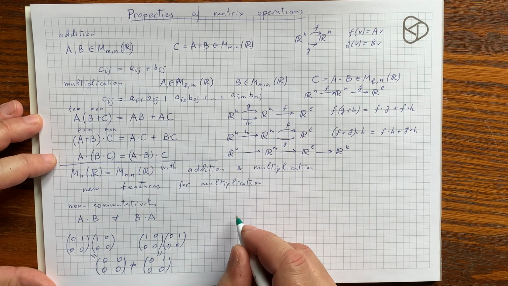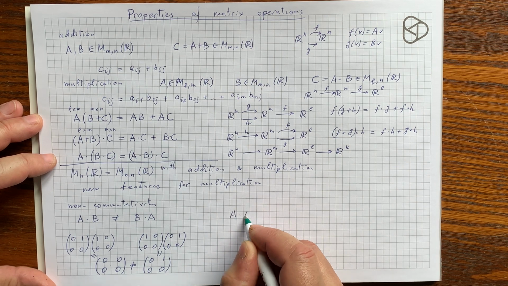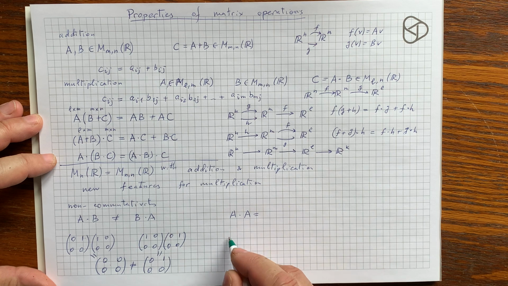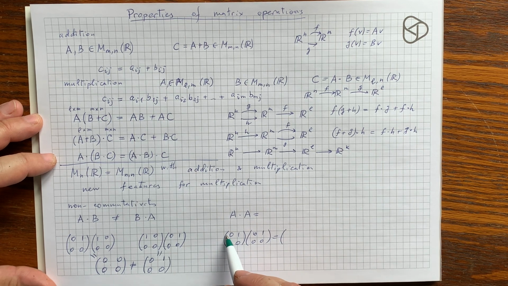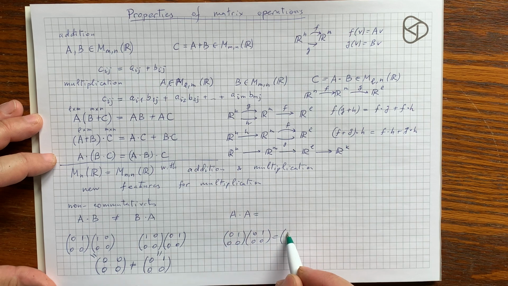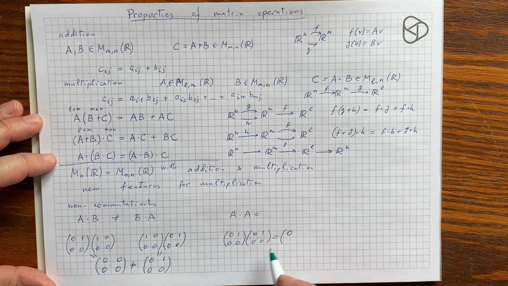Continuing with weirdness, if we just take one of them, say A, and multiply with itself, the result will be again total 0, because if we compute this entry, we multiply this row by that column, which is full of zeros, so the result is 0. If we compute this entry, we take this row, it is full of zeros.